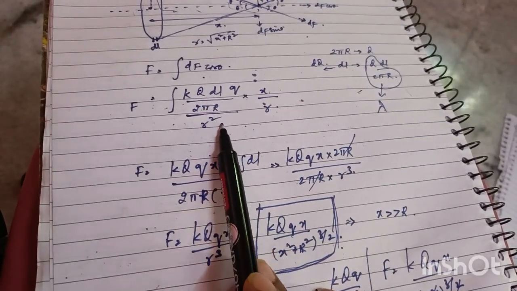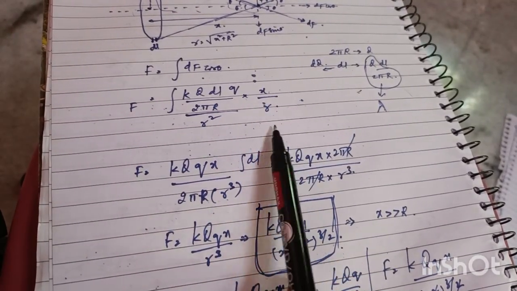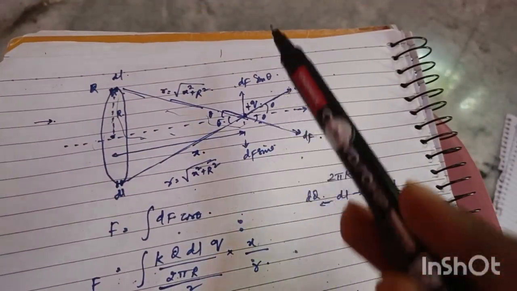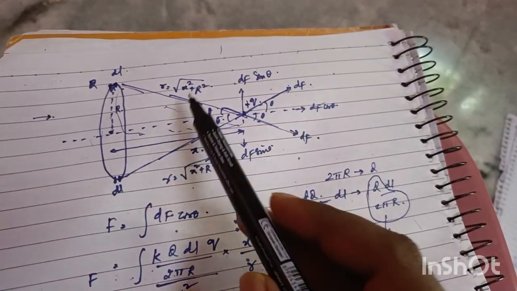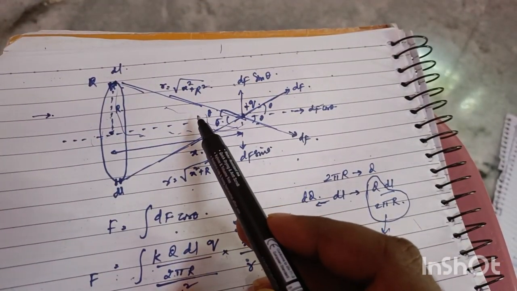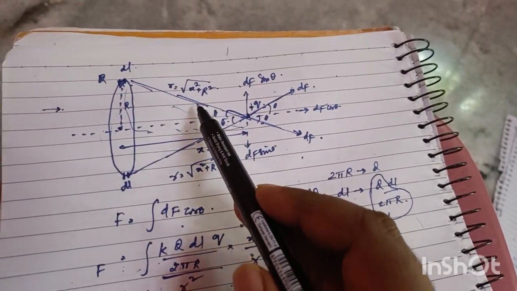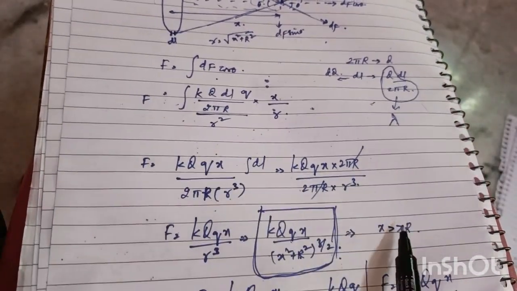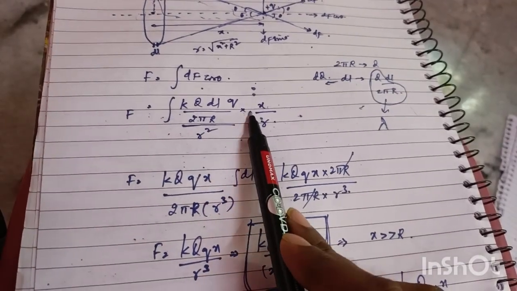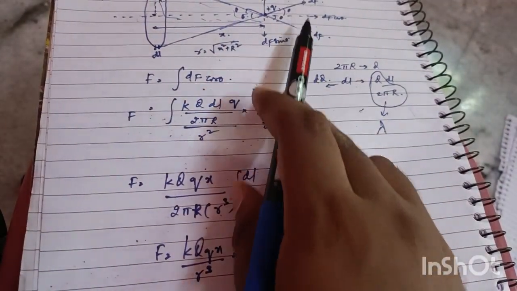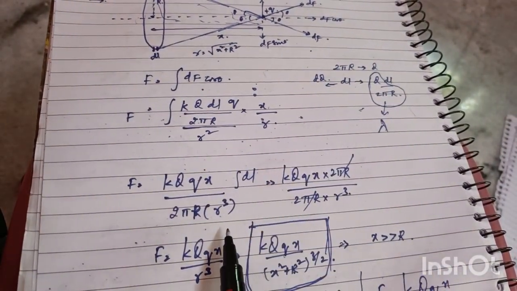So this is q by 2 pi r dl, the dq, into cos theta, which is adjacent by hypotenuse. Adjacent is this distance x, and hypotenuse is root of x square plus r square, which I denoted with r. So kq by x square into cos theta, adjacent by hypotenuse, x by r.